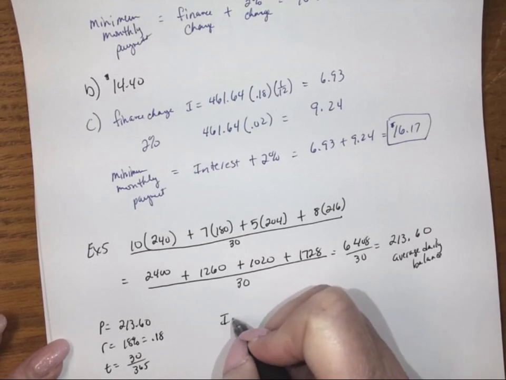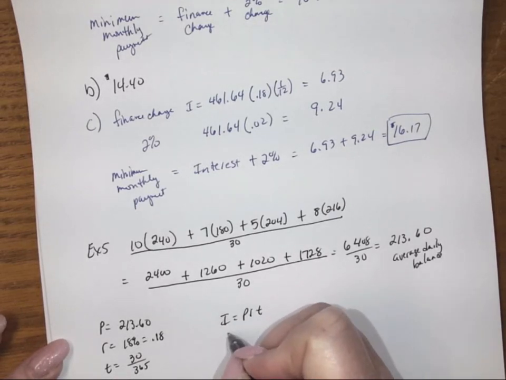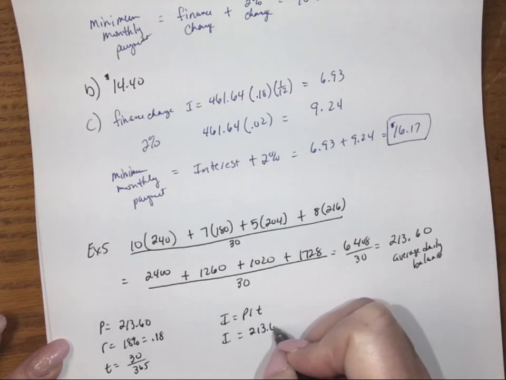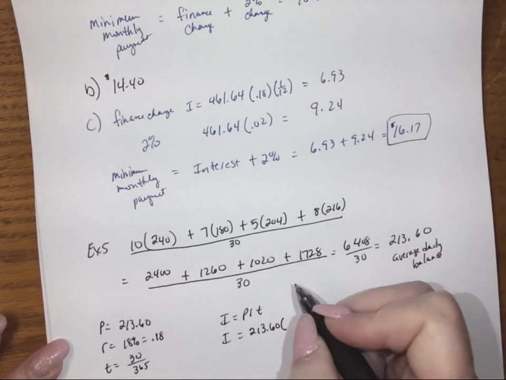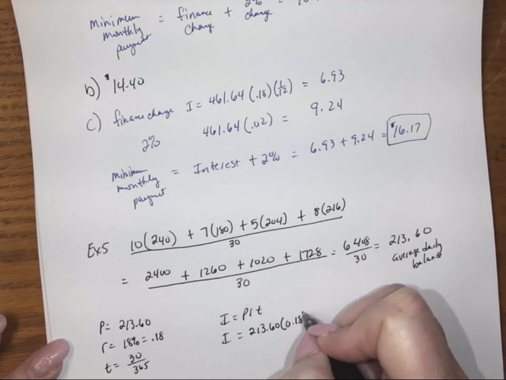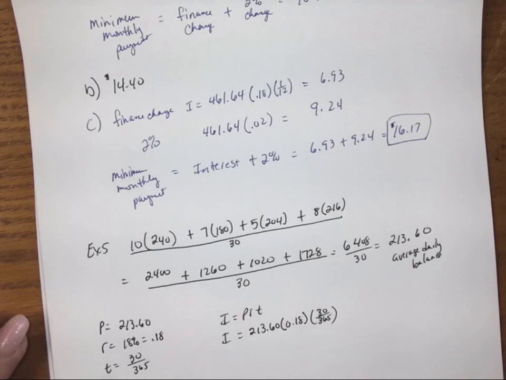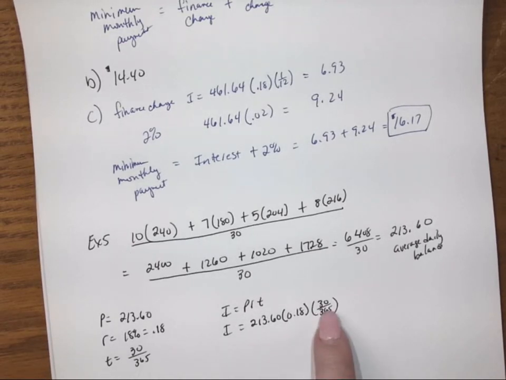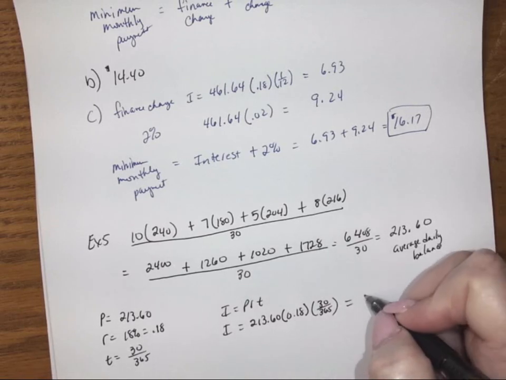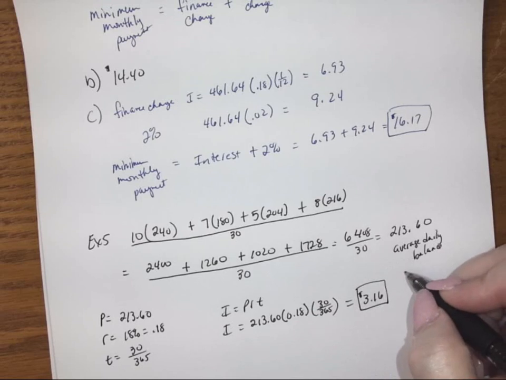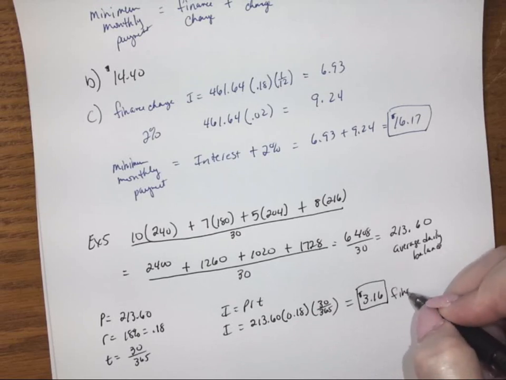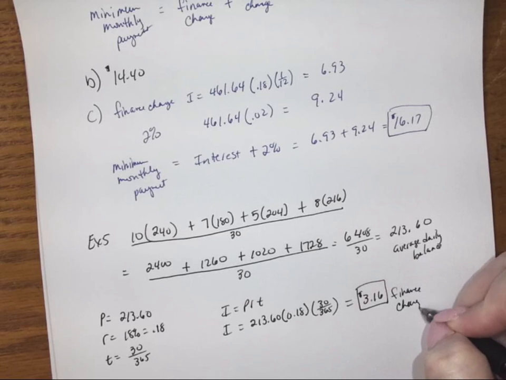So using our I equals PRT, we will have our interest is $213.60 times 0.18 times 30 divided by 365. So instead of 1 out of 12, we're doing 30 out of 365. And when we multiply that, we will get $3.16. So this will be the finance charge that we are looking for.